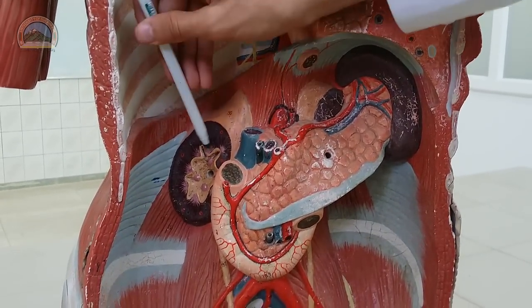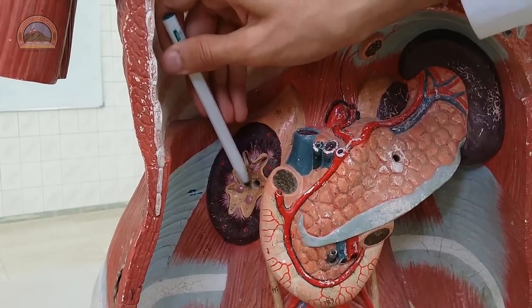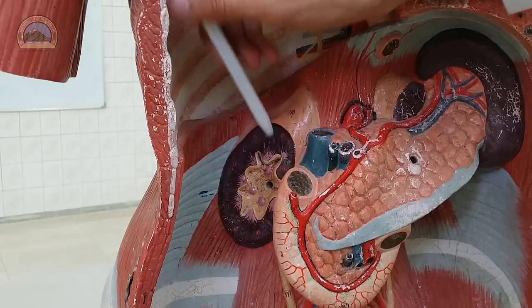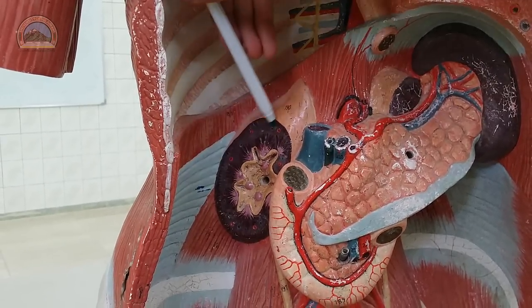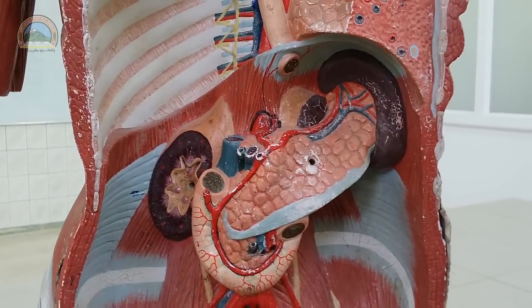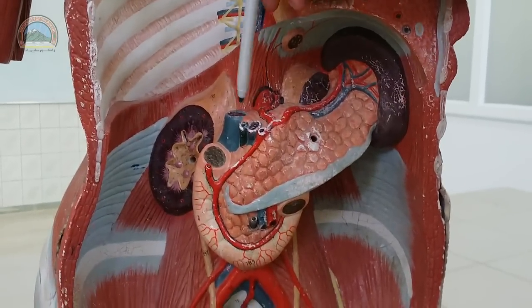You can see some papilla, 3 papillae over here. Yeah. Okay, and the pelvis. That's the pelvis. The major calyces, and then the minor calyx. Okay. The pyramids and the cortex. That's it. As for here, you can see this is, I believe this is the portal vein.